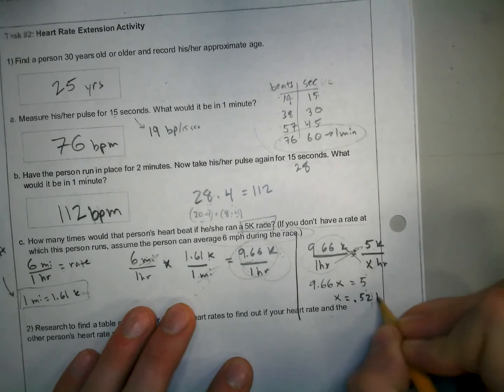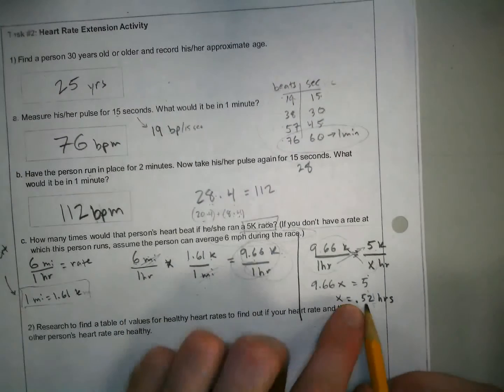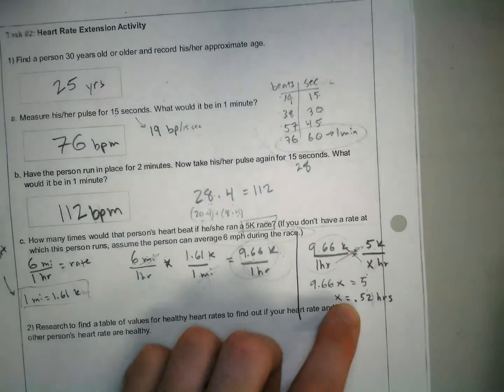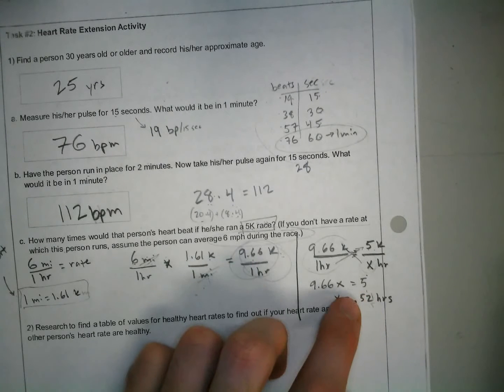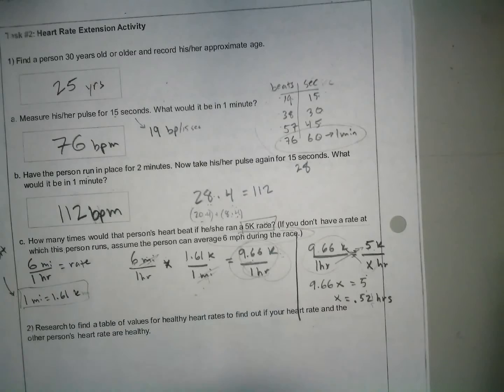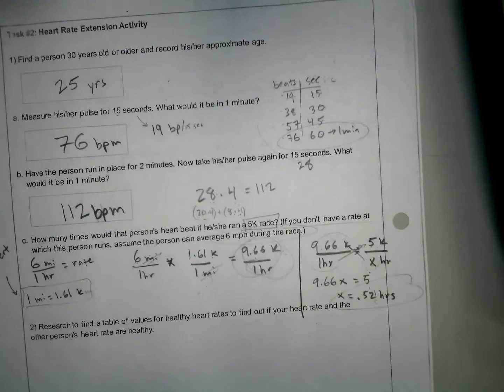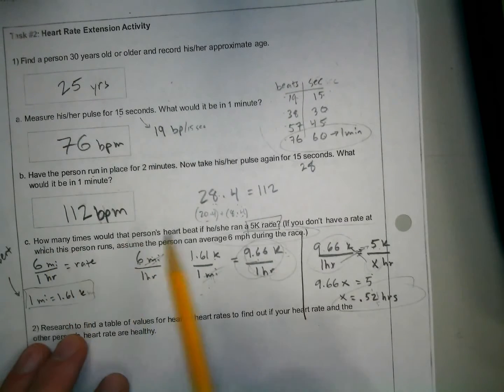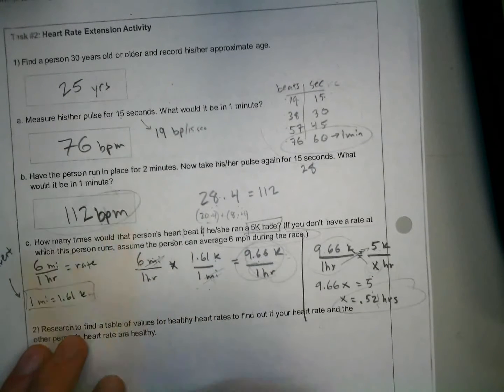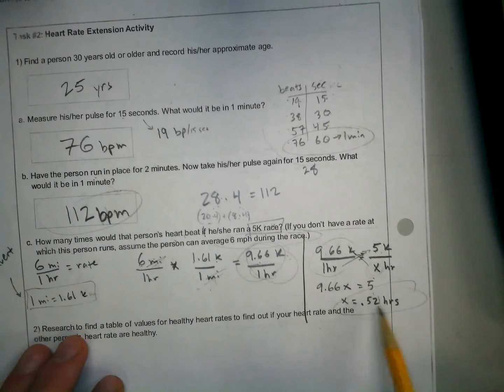0.52 hours. Now that does not mean 52 minutes, right? 52 minutes is not half an hour. This is actually maybe 30 minutes and 30 seconds or so. So how long would it take to run that long? 0.52 hours. Okay, we still haven't answered the question. How many times would that person's heart beat at this rate if they ran for that long?